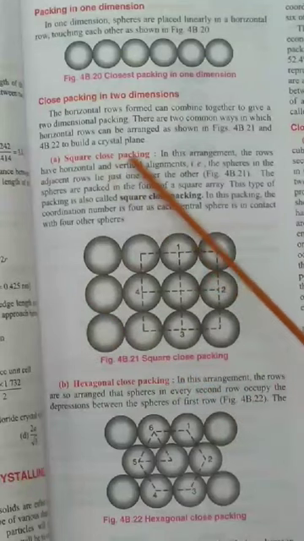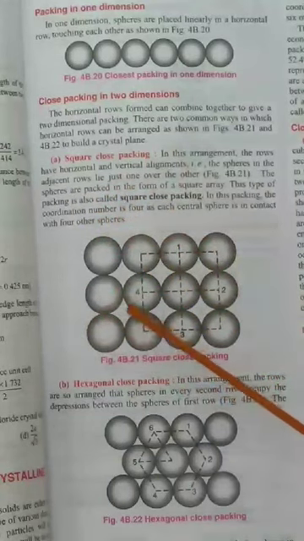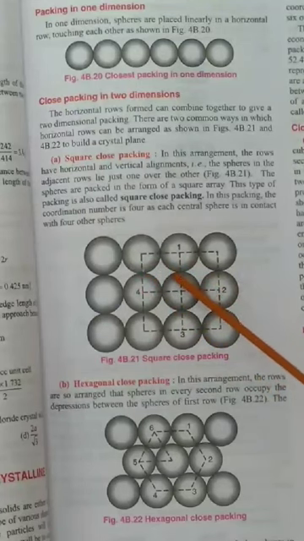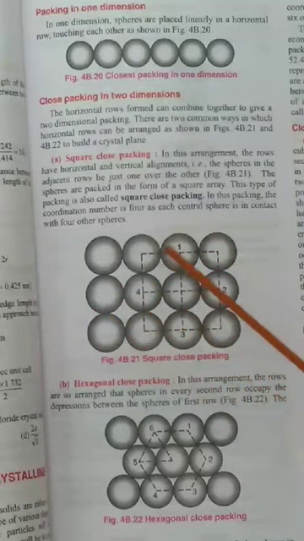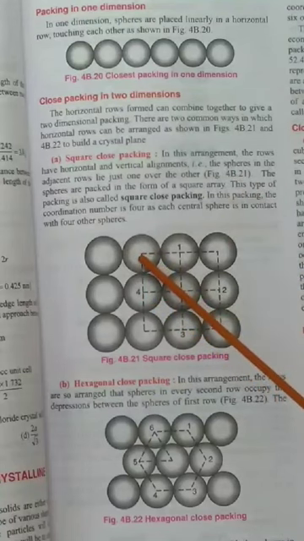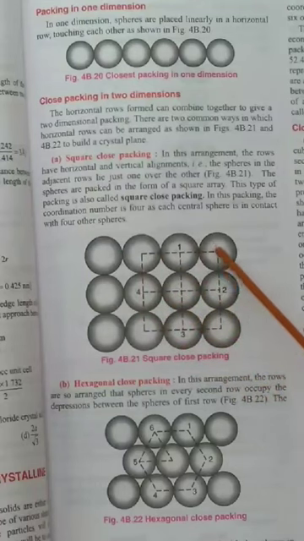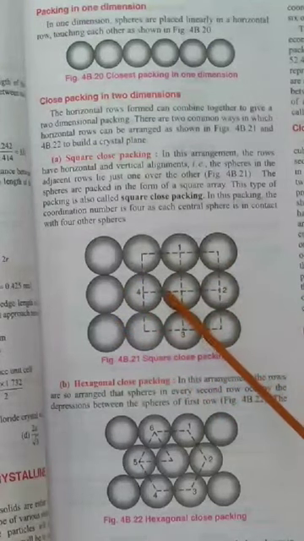Let us take first square close packing. Here square close packing means this type of packing is obtained when the spheres of a row are placed right above the spheres of another row. Then we will get this kind of close packing, which is called square close packing. Why we are calling it square close packing: if you connect the centers of each sphere, we will get a perfect square. Therefore we are calling it square close packing.